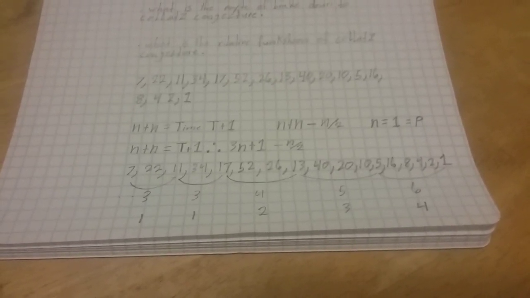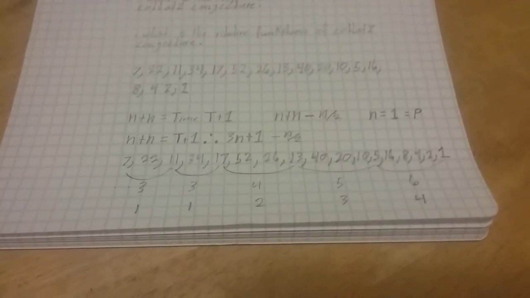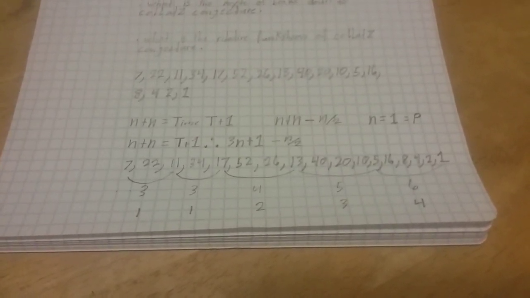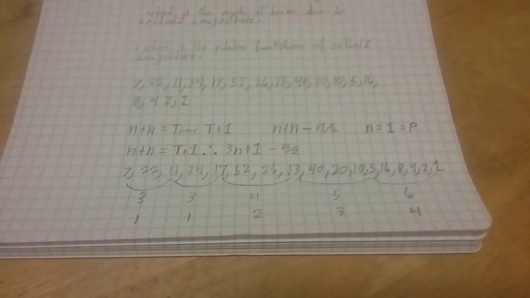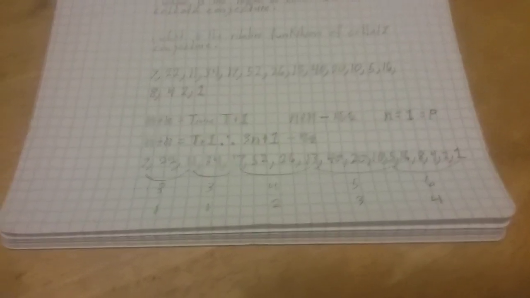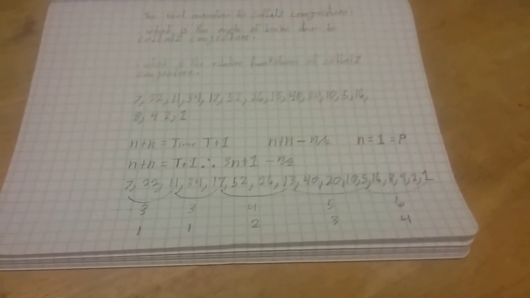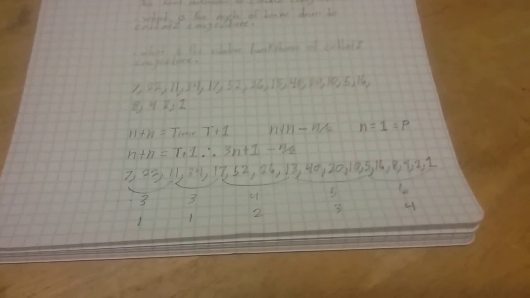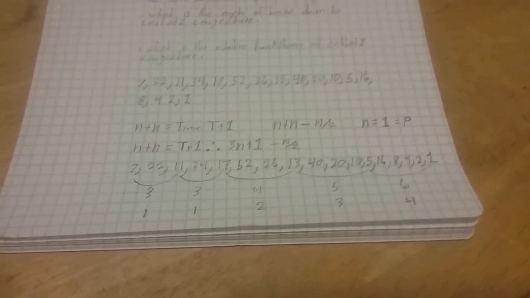Now, if we were to observe the 7, 22, 11, 34, 17, 52, 26, 13, 40, 20, 10, 5, 16, 8, 4, 2, 1, and observe only the functions of odd numbers, and we measure the distances.